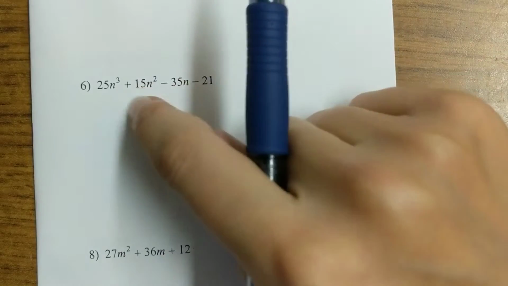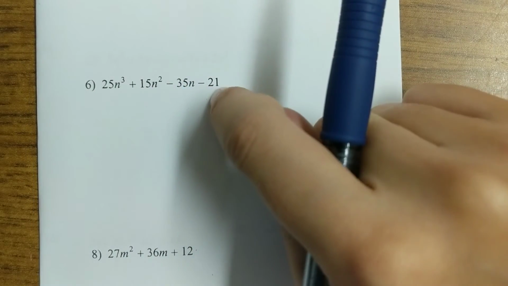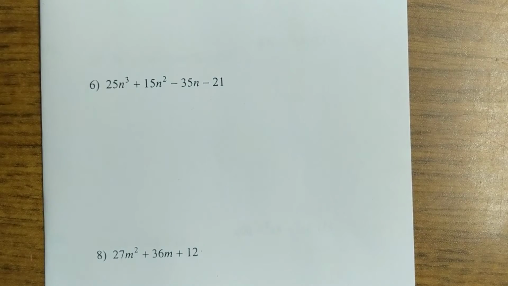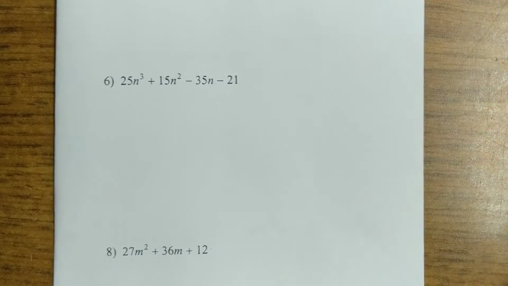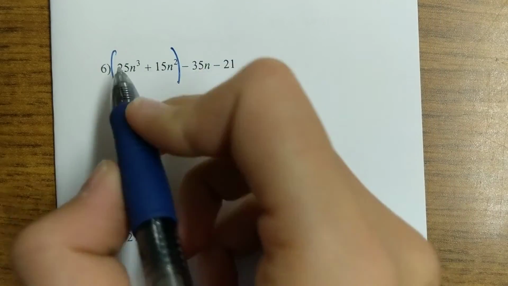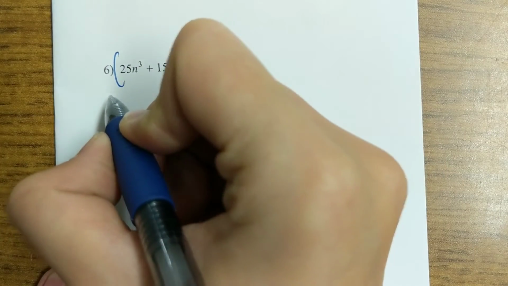GCF. Is there a GCF? Well, 5 goes in, 5 goes in, 5 goes in. Nope, sad. Okay, so 4 terms. How do we do that? Grouping. Just the first two. What's the GCF? 5n squared.